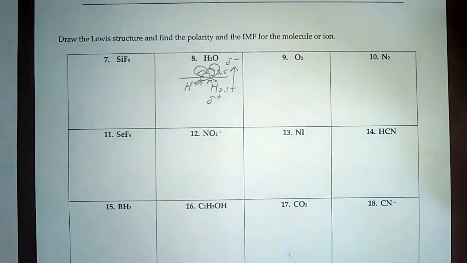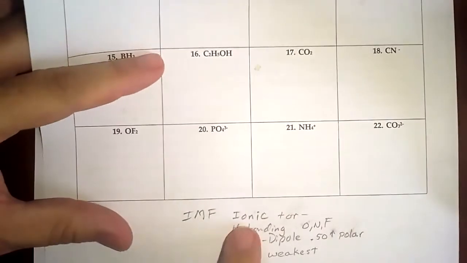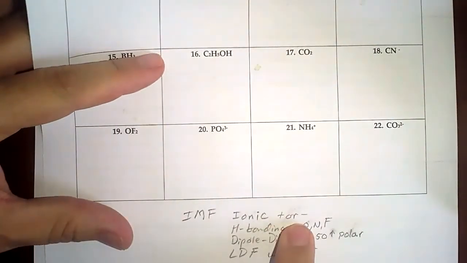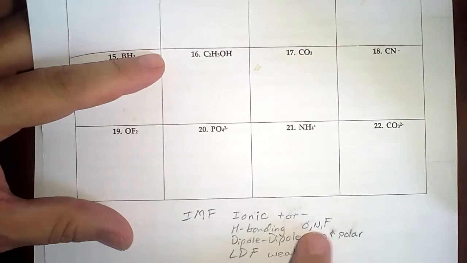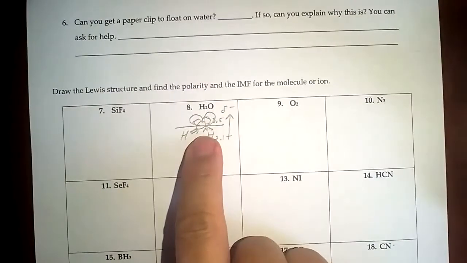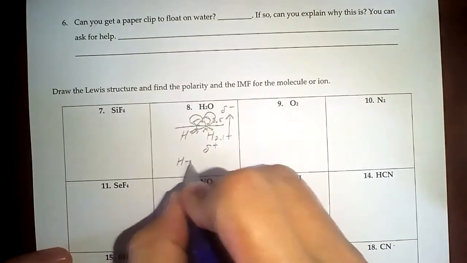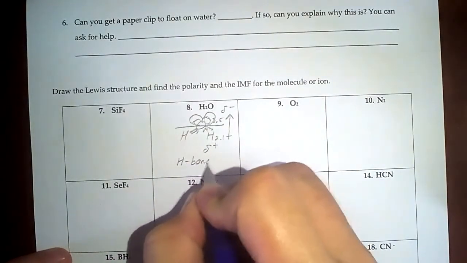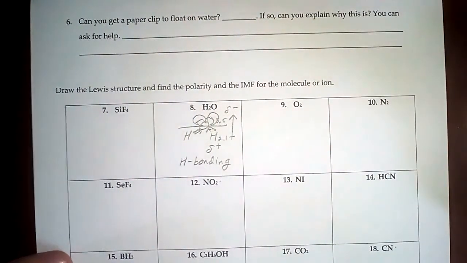So what kind of IMF does this have? Is the overall charge plus or minus? No. Go to the next one. Does it have hydrogen bonding? Is H bonded to O or N or F? Yes. H is bonded to O. So the strongest bonding this has is hydrogen bonding. And that's your IMF answer, your intermolecular force answer.